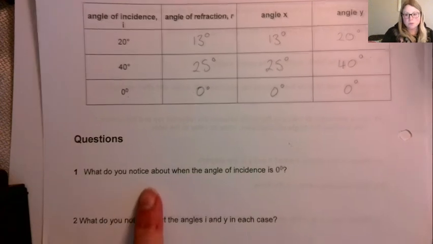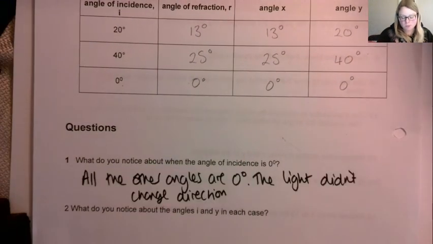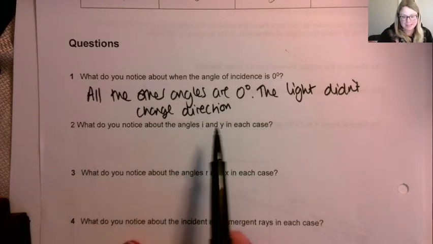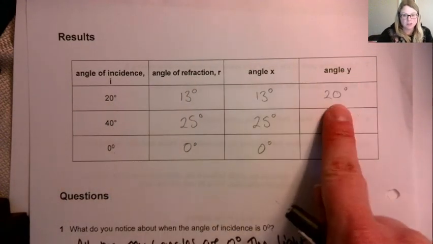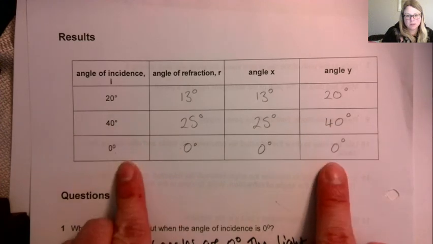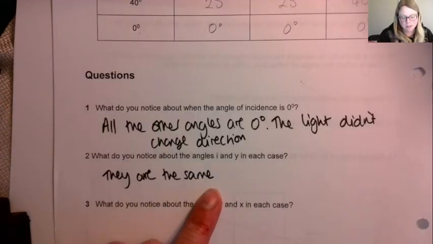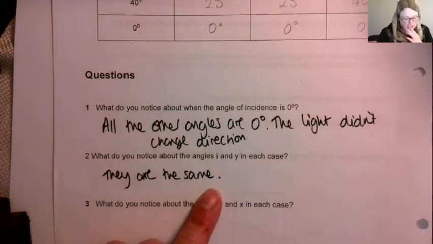So first of all, what do you notice about when the angle of incidence is 0 degrees? What I have put here is that all the other angles are 0. The light didn't change direction at all. It just kept going in the same direction. Question 2, what do you notice about the angles I and Y in each case? So here's our angle I, here's our angle Y. If you look, they're exactly the same every time. So I've just put that in there. They are the same. Now let's add in an extra wee bit. So I want you to add this into yours.